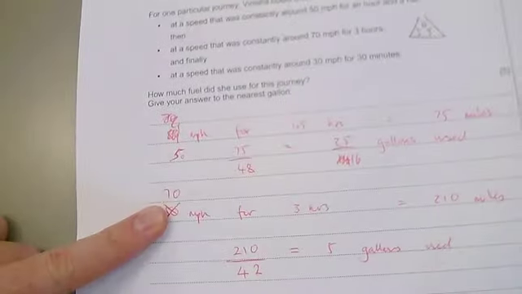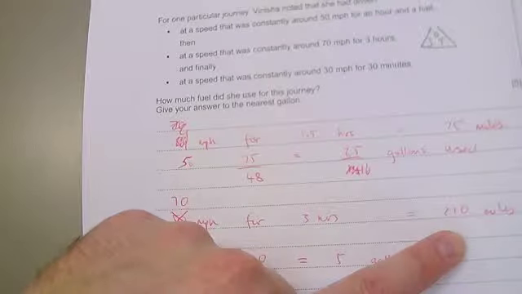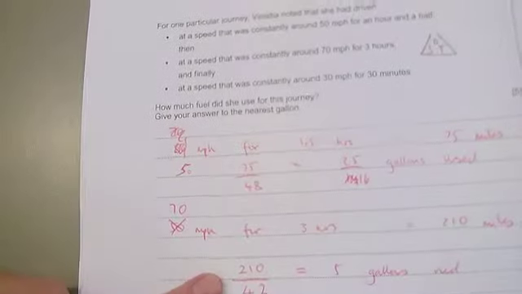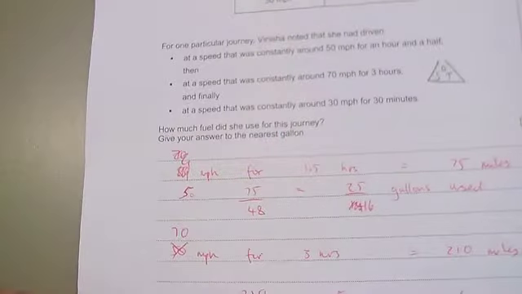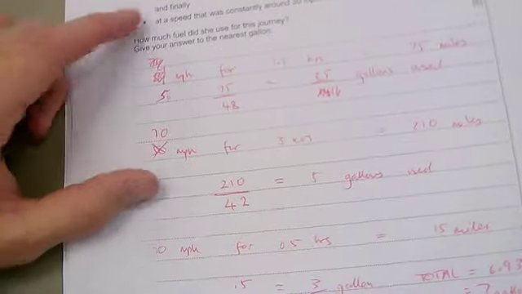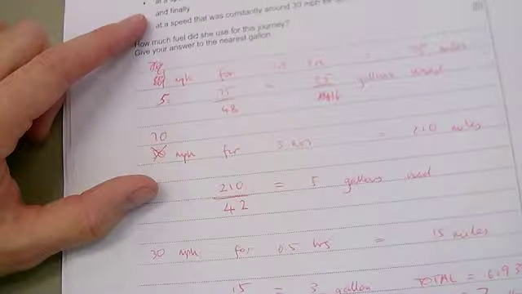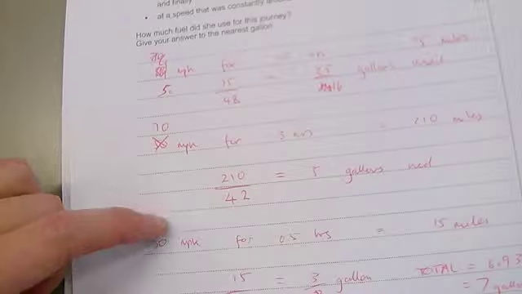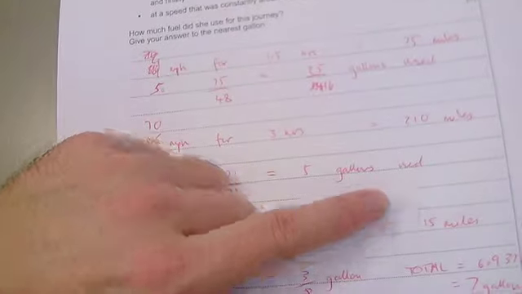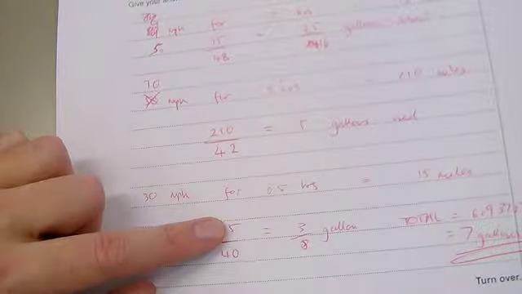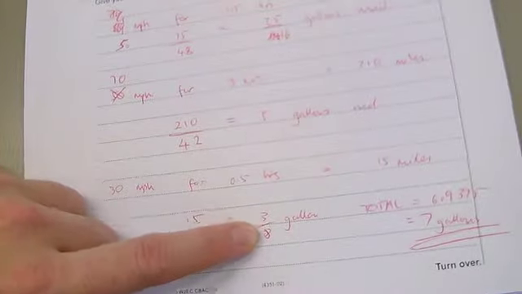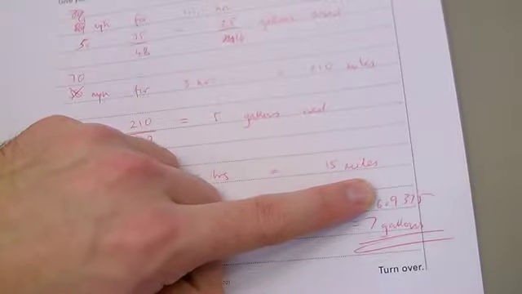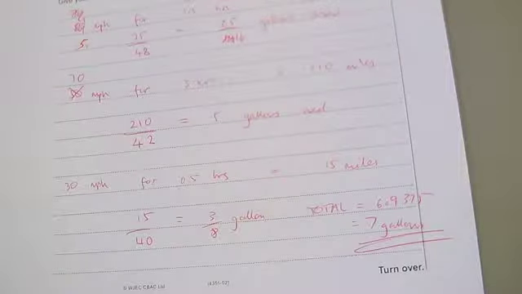For the next one, for 70 miles an hour for 3 hours, that's a total distance of 210 miles travelled. And then your miles to the gallon, if you read up in the table a little bit higher, that's 42 miles to the gallon. So you divide that by 42 and that comes out as being 5 gallons used. And then for the last bit, 30 miles per hour for 30 minutes. So that's going to be 30 times 0.5, which is 15 miles. And then I divided that by 40. That gave me 3/8 of a gallon. So then I just added them all up together, which gave me 6.9375, which is 7 gallons, to the nearest gallon.